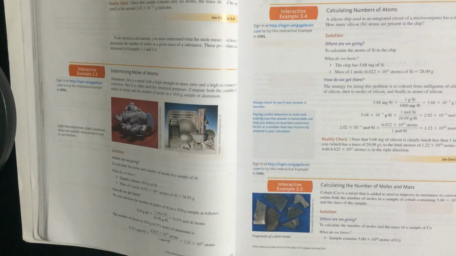The silicon chip used in an integrated circuit of a microcomputer has a mass of 5.68 grams. How many silicon atoms are present in the chip?